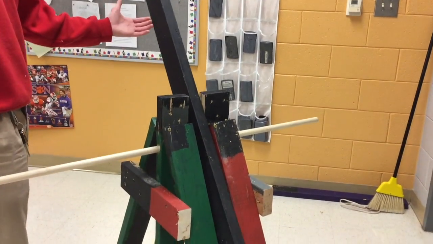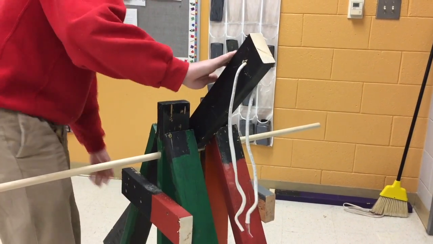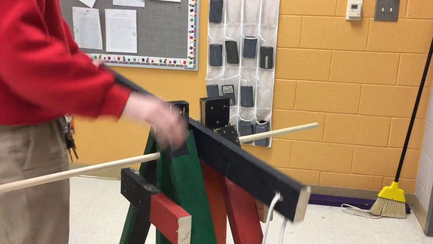And right now, we're going to need some notches on our arm so we can change the angle to see how much we have to throw, or how much power we have to have, and what angle we need to use to throw the water balloon.